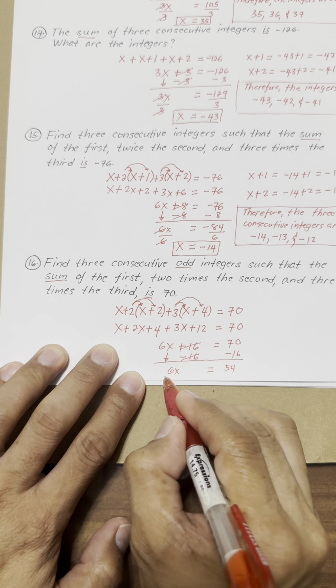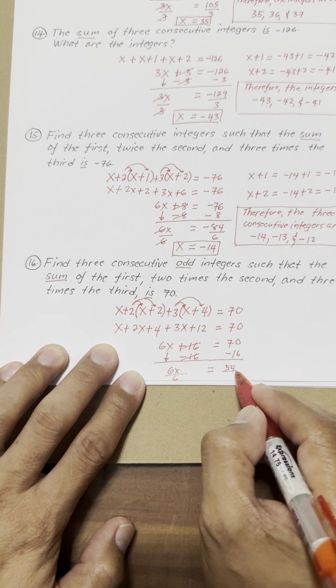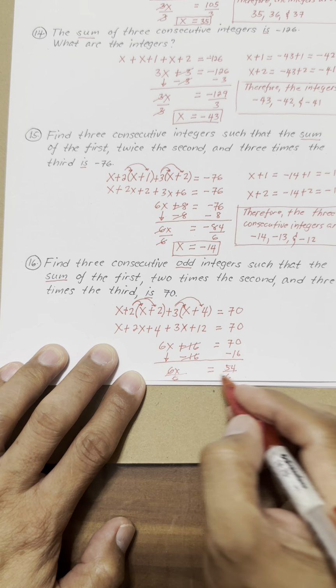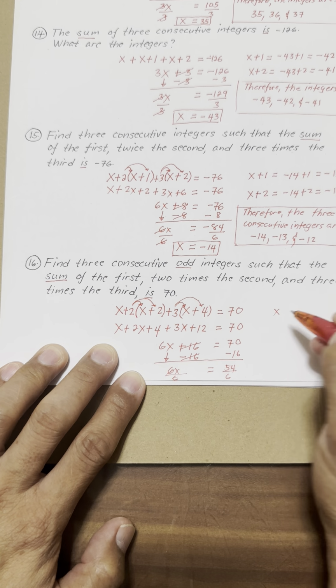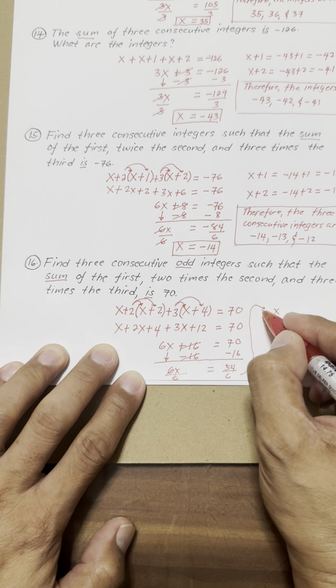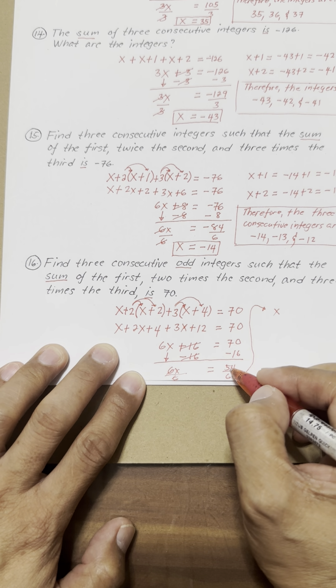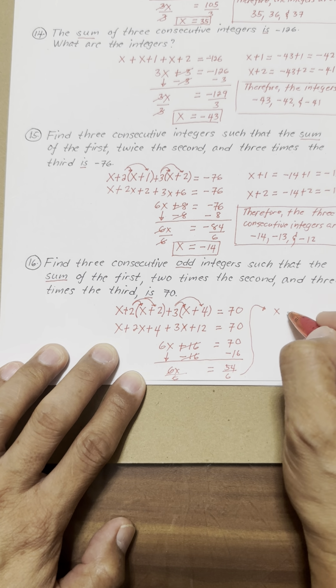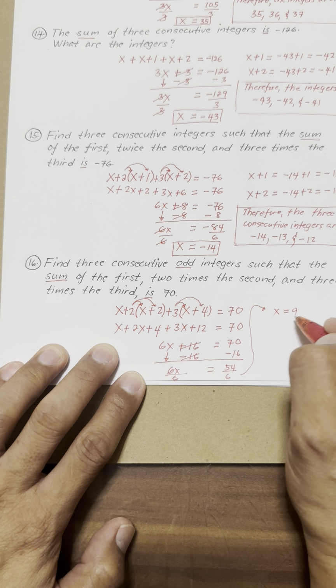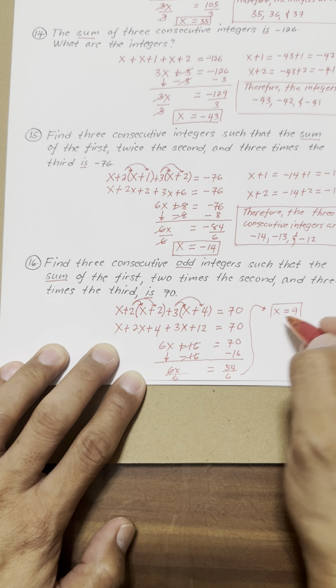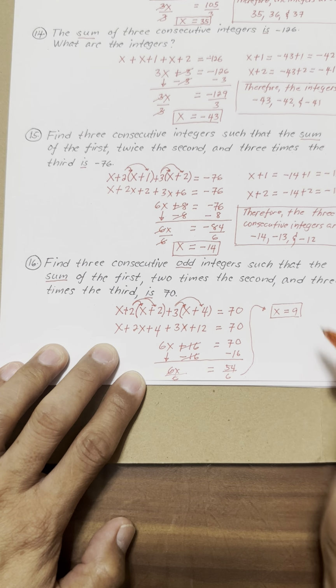Then to solve for x, divide both sides by 6. Divide this by 6, leaving x on the left side. So x equal to 54 divided by 6 is equal to 9. Okay, so we have our first odd integer.